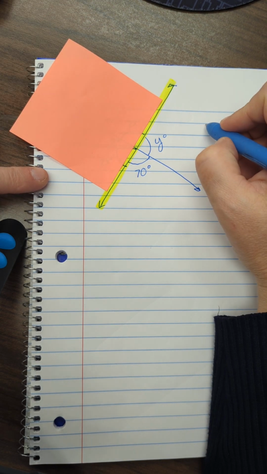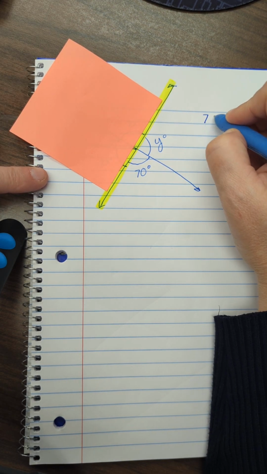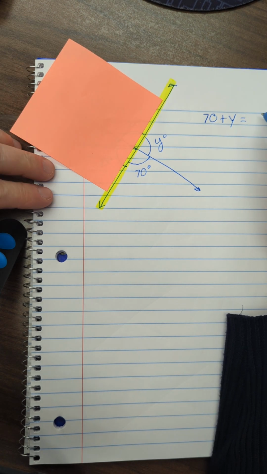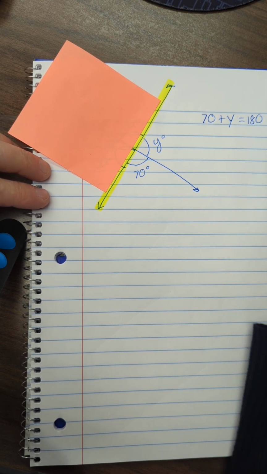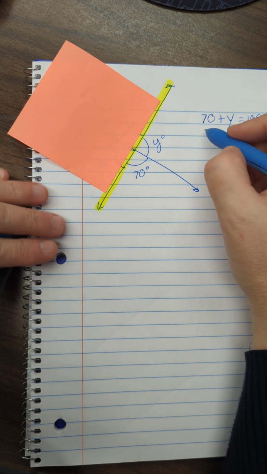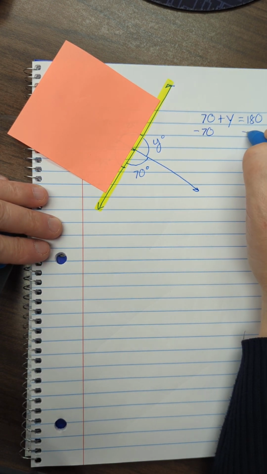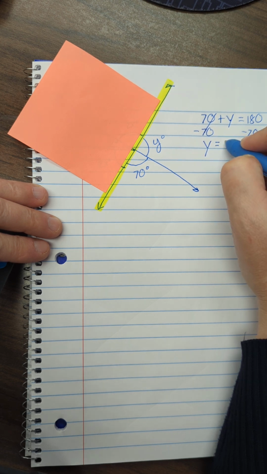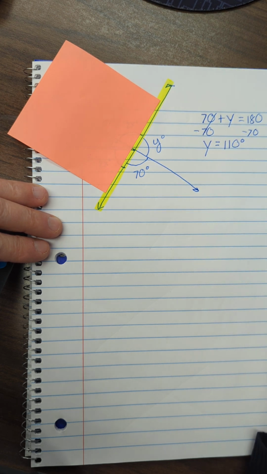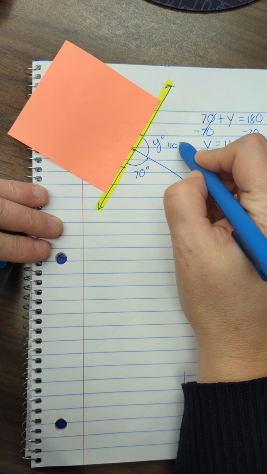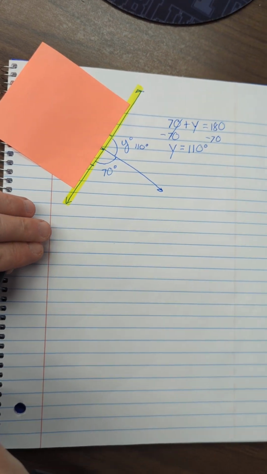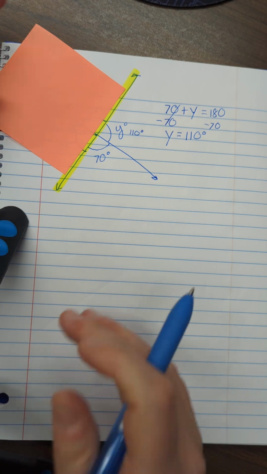So I can do 70 plus y. What does it have to equal if it's a straight line? It has to equal 180 degrees, right? So if I subtract 70 from both sides, I'm going to get y to equal 110 degrees. So I can put that in here, 110 degrees, is what my y is equal to. All right, that was the easy one to do.